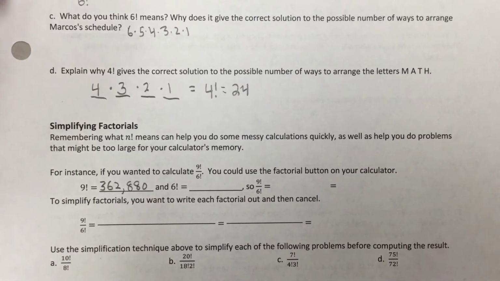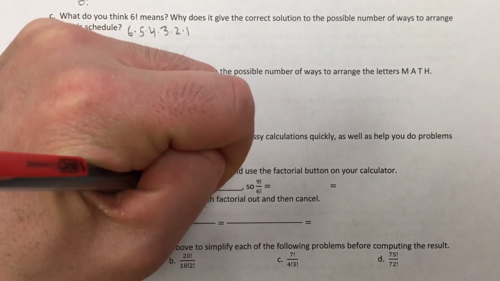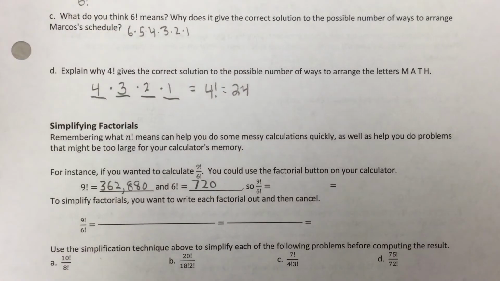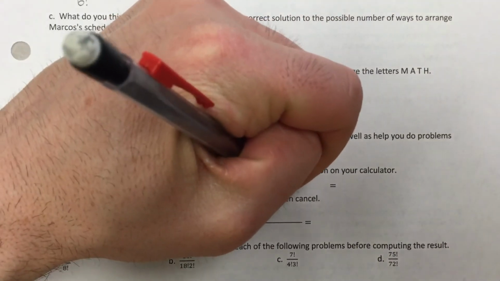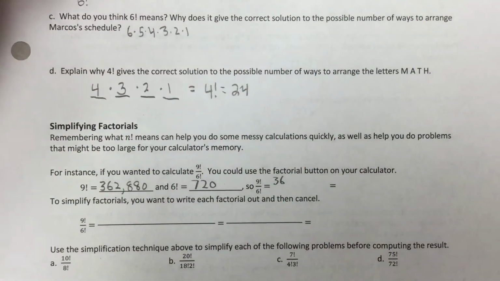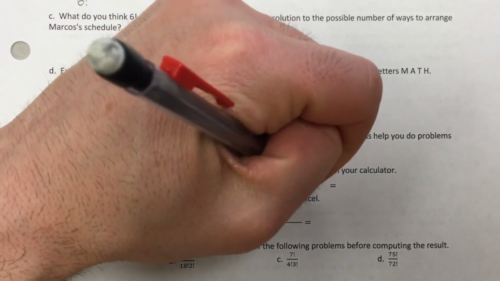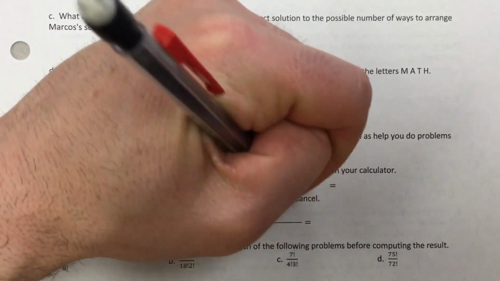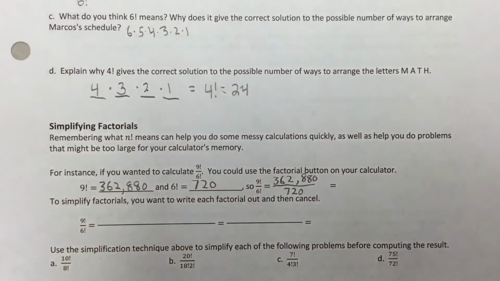We can type in 6 factorial, which is 720. So therefore, we could do 362,880 divided by 720 and get 504.